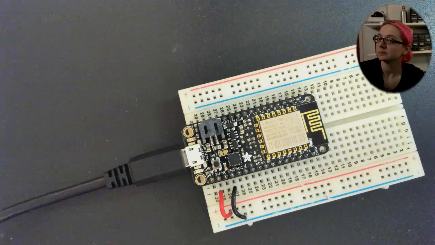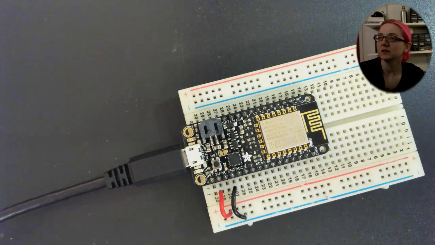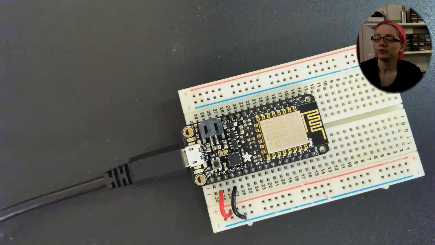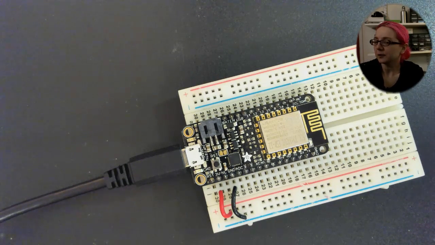If I run an MQTT broker at my house, can I set up the forward messages to Adafruit.io? Oh, that's a good question. Yes, but you would have to basically rewrite the requests.